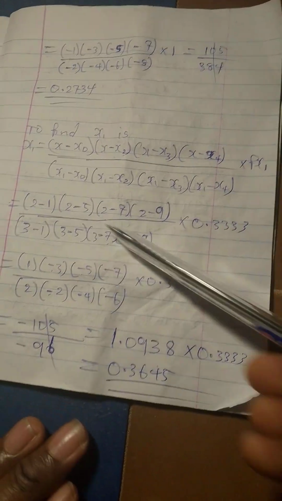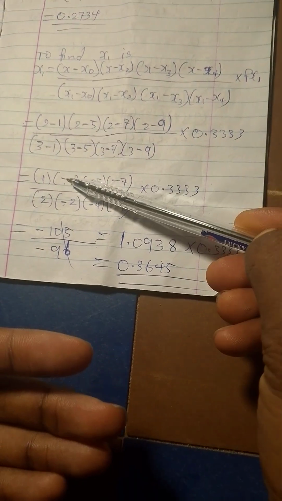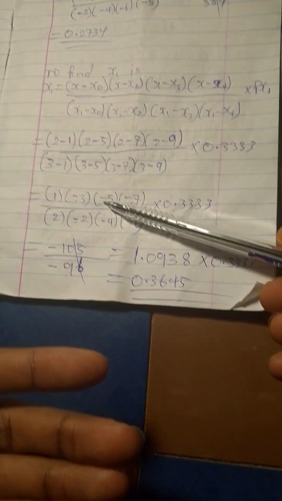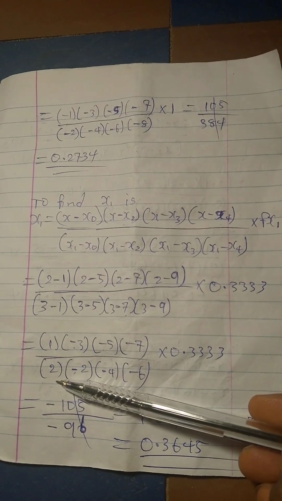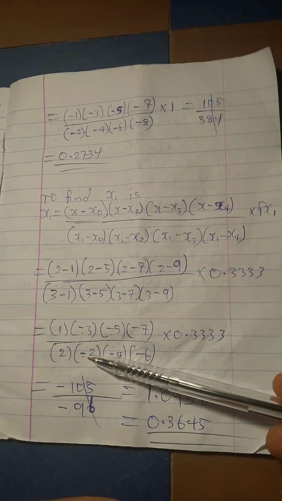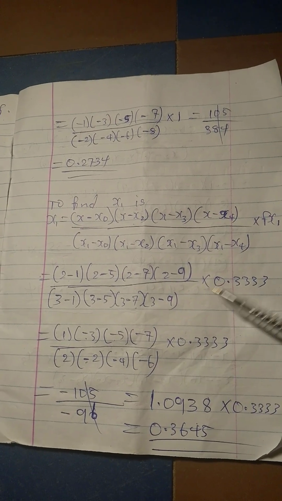Now if you do everything, 2 minus 1 is 1, 2 minus 5 is minus 3, 2 minus 7 is minus 5, 2 minus 9 is minus 7, all over 3 minus 1 is 2, 3 minus 5 is minus 2, 3 minus 7 is minus 4, 3 minus 9 is minus 6, times everything here.